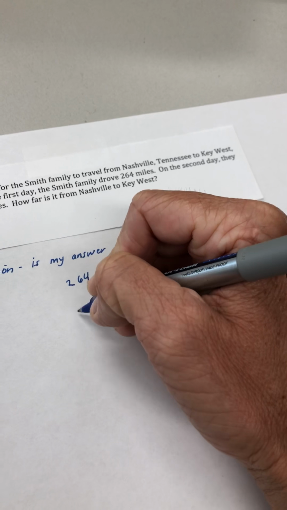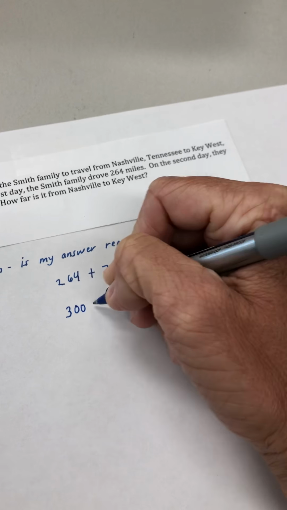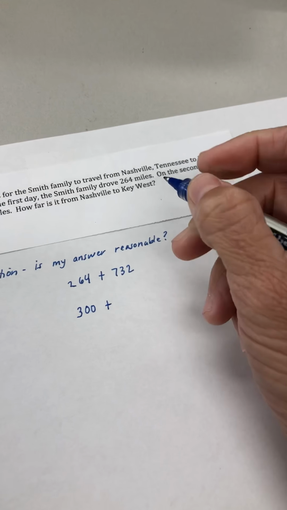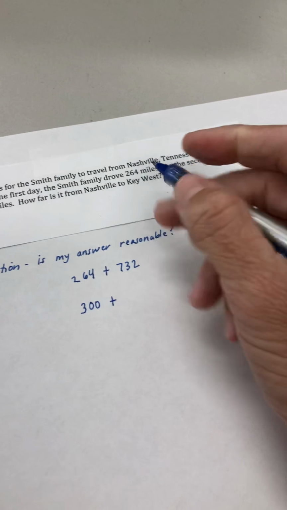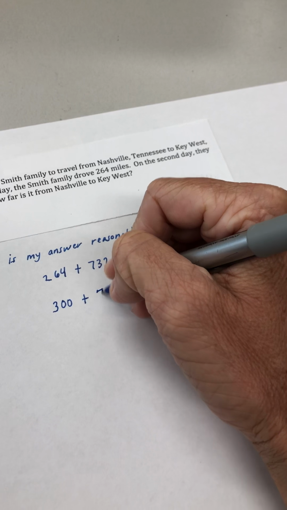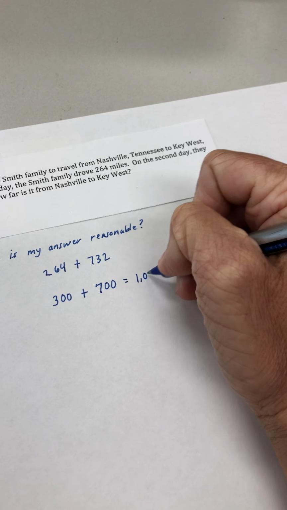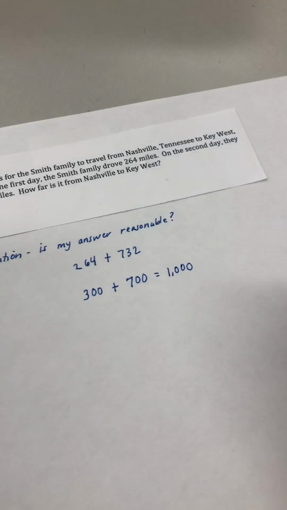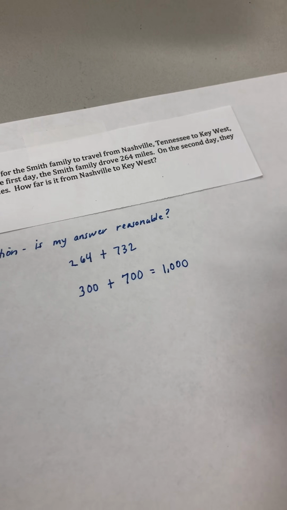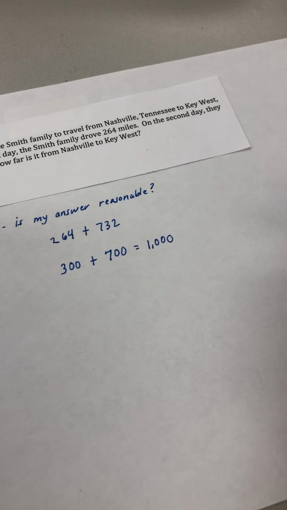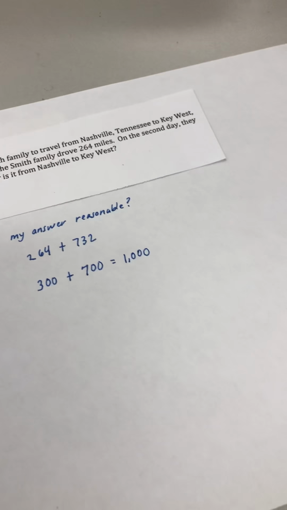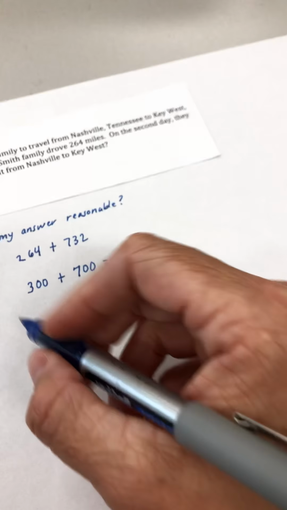That's between 200 and 300. That's going to round up to about 300. Okay, 732 is between 700 and 800 and rounds down to 700. So when I add 300 plus 700, it's going to give me about 1,000. That does not mean my answer has to be in the thousands. It just means I want it to be about the size of 1,000. And we're going to talk about why that estimation becomes so important.